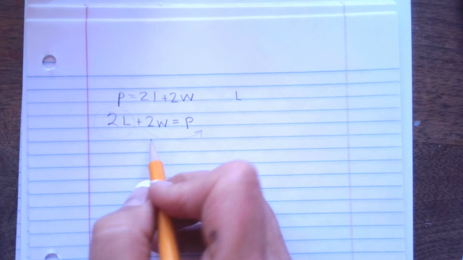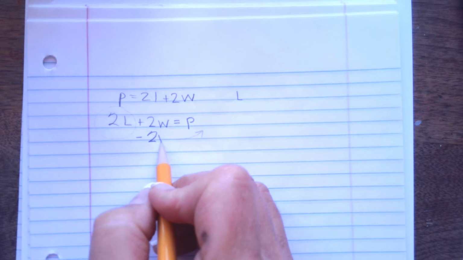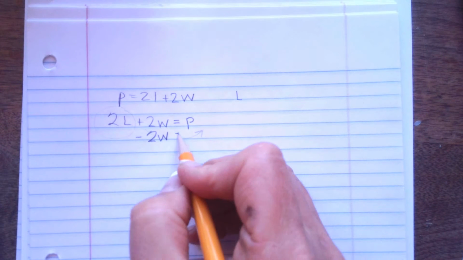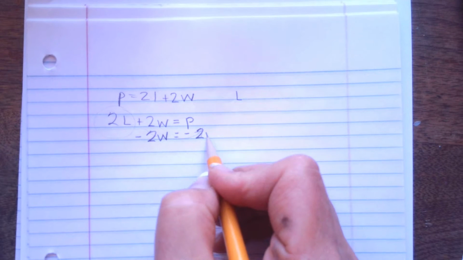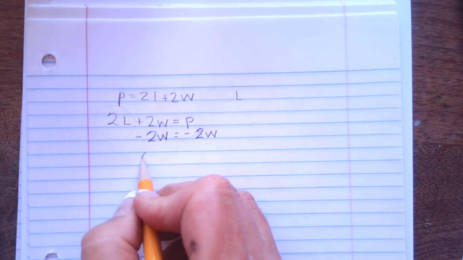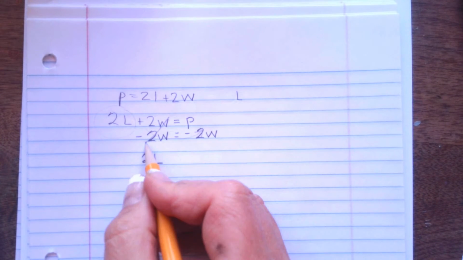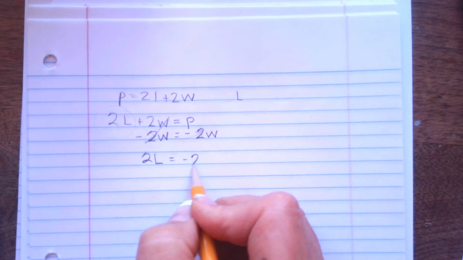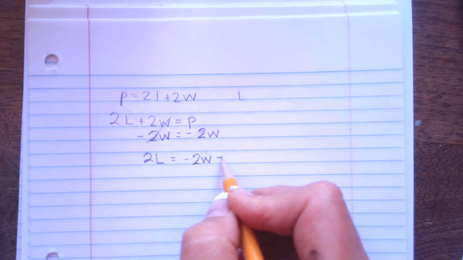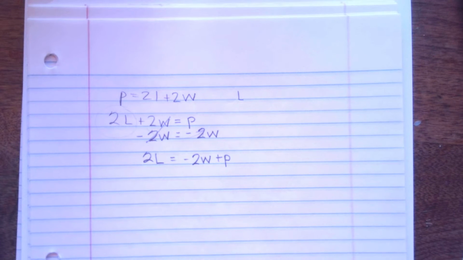Does that make sense to you, girls? Because we want the L to be on this side. So the first thing we're going to do is subtract 2W on each side. So what's left on this side is 2L. This is canceled out. And what's left on this side is negative 2W plus P. Does that make sense so far?